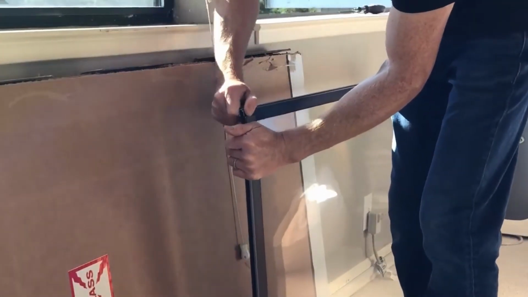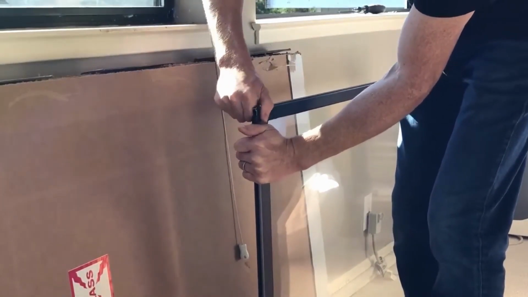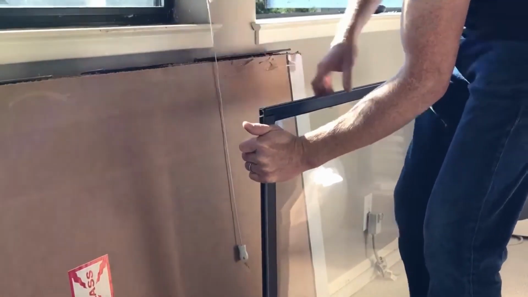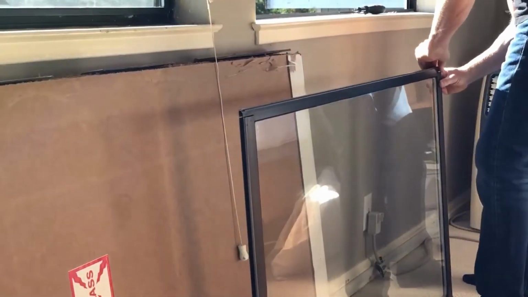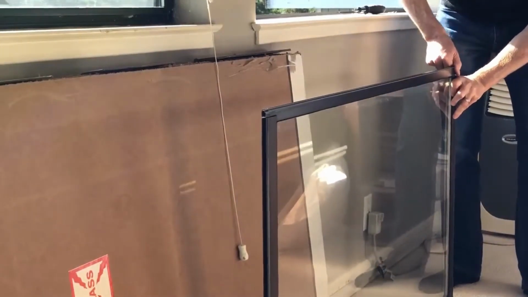So I'm just going to wiggle back and forth, lightly pulling up. And I'm going to try it at the other end. I'm going to be real patient.